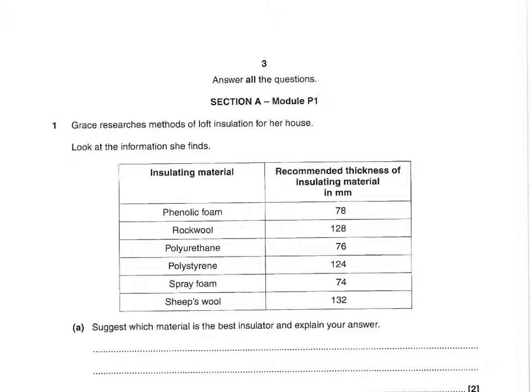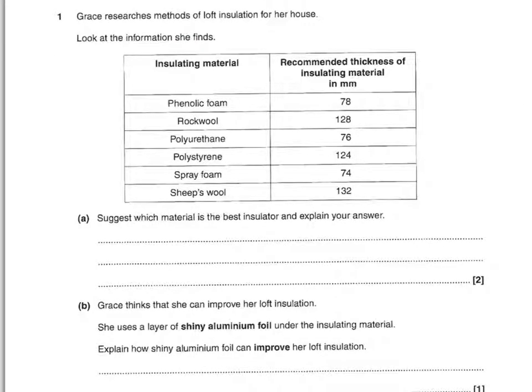So on to the last section now, the physics section. So it says, Grace researches methods of loft insulation for a house. Look at the information she finds. There's information, so suggest which material is the best insulator and explain your answer. So the best one is going to be the one that you need the least of to stop the heat. So recommending thickness of insulating material in millimetres.